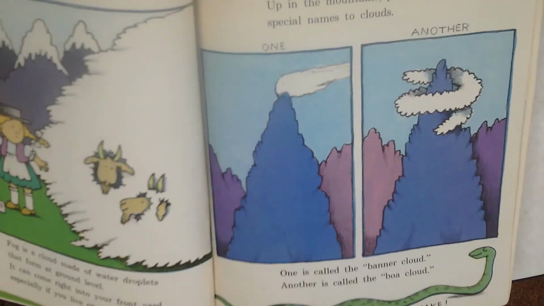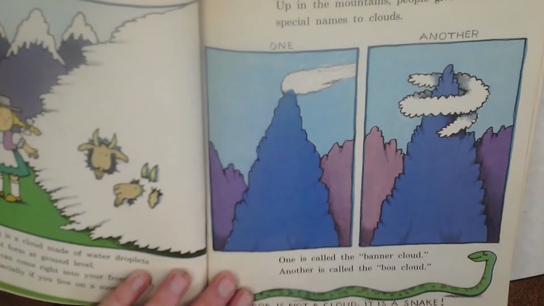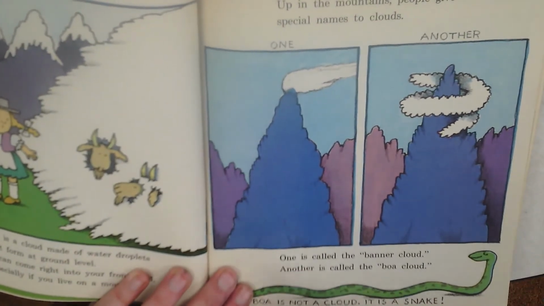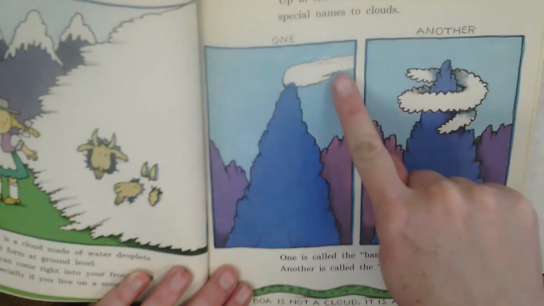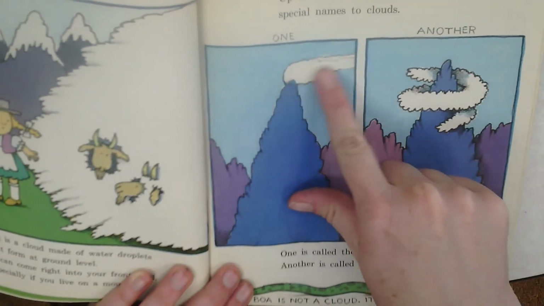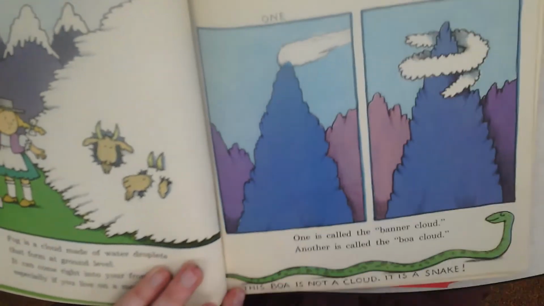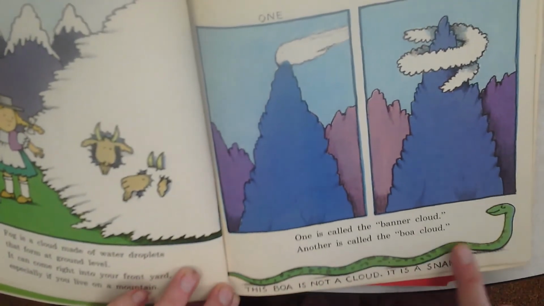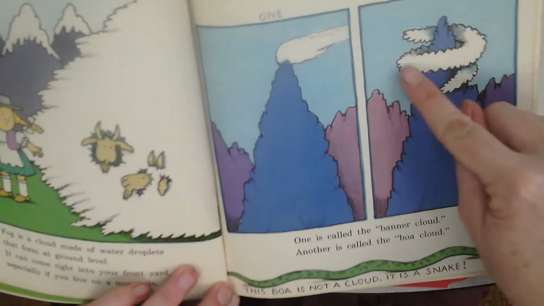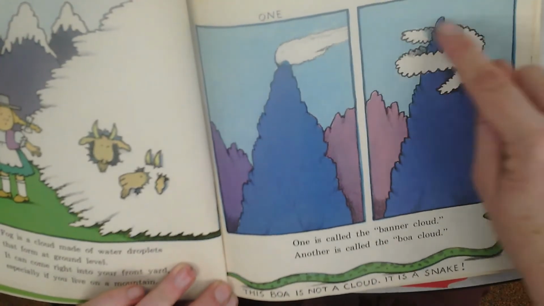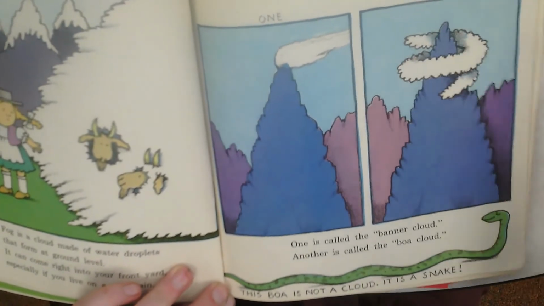Okay guys, I hope you had a good wiggle break. We're going to keep going on this book. Okay. Up in the mountains, people give special names to clouds. One is called a banner cloud. See how it goes across the mountain like a little banner? Another is called the boa cloud. This boa is not a cloud, it is a snake. And you can kind of see the name for boa constrictor and the boa cloud come from this twisting motion.